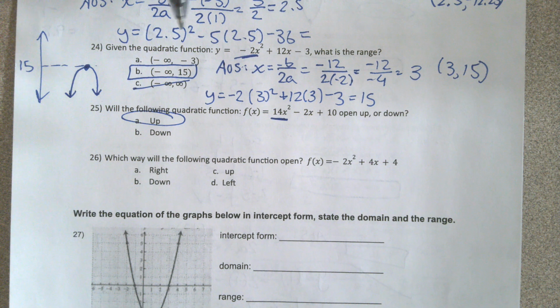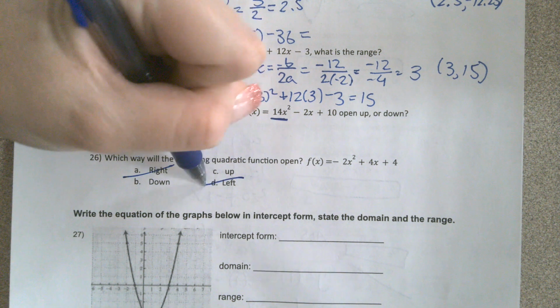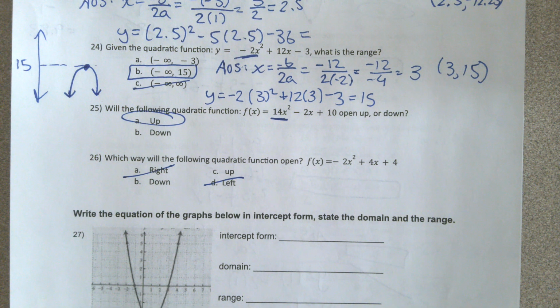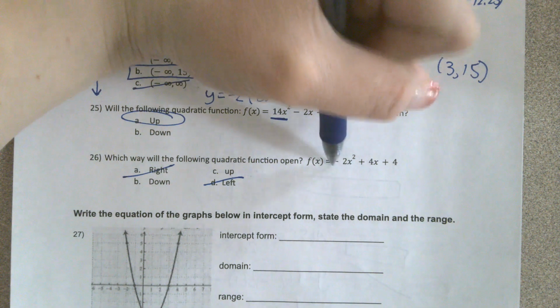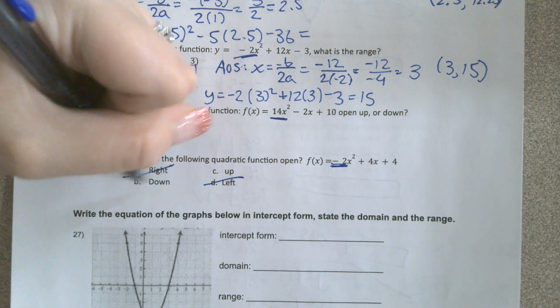First off, no one better put right or left on this test. Those were never options. They are not options. Up or down, 50-50 shot. X squared, look at the number in front of it. It's a negative. Down.